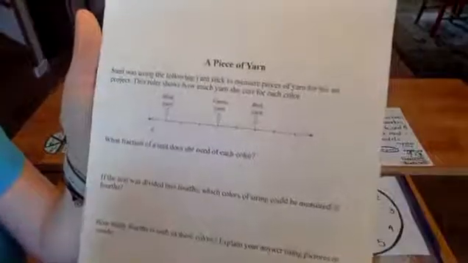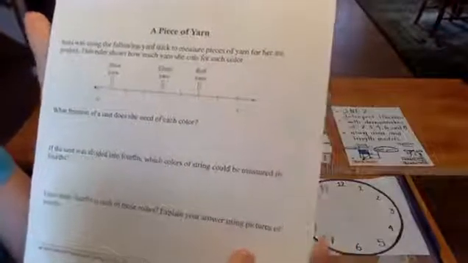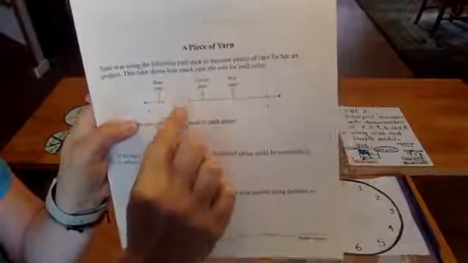That's right. Two of my friends. Sunny was using the following yardstick to measure pieces of yarn for her art project. This ruler shows how much yarn she cuts for each color. What fraction of a unit does she need of each color? So first we have to figure out from 0 all the way to the 1 how many equal spaces there are between each line on the number line.